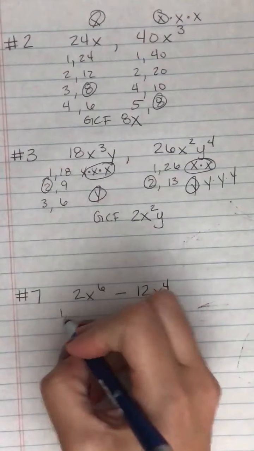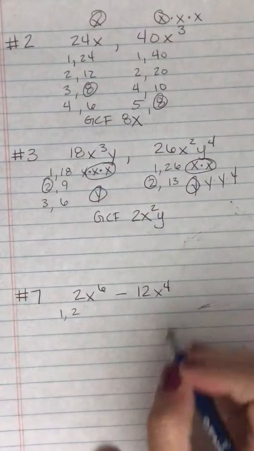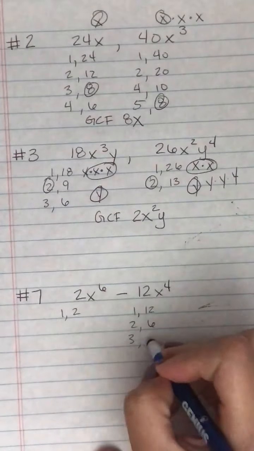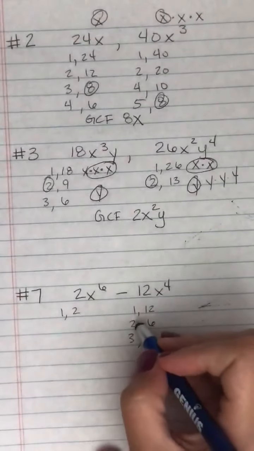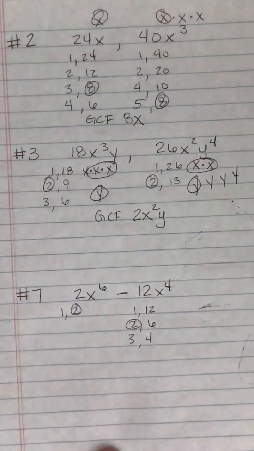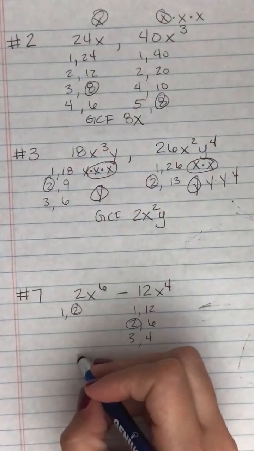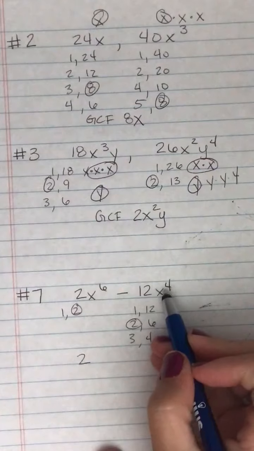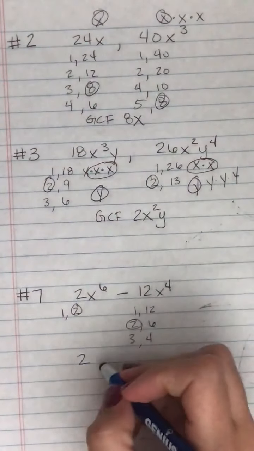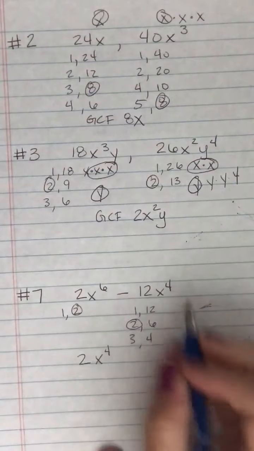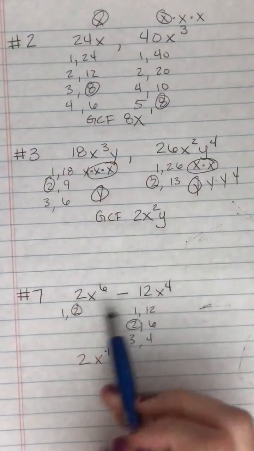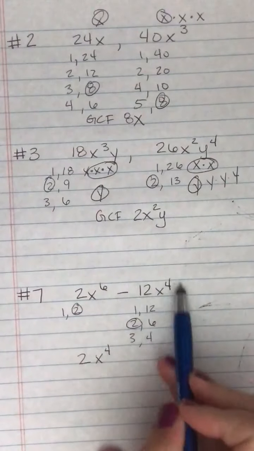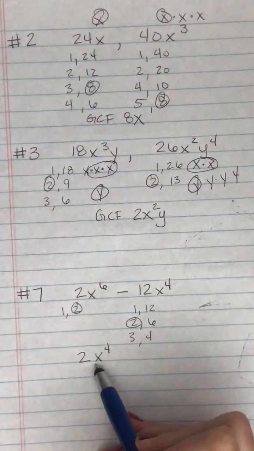So with this one, same idea. List the numbers, 1 and 2. Well, that's it for 2. This is 1 and 12, 2 and 6, 3 and 4. The biggest number that they have in common is a 2. The smallest exponent for your variable is x to the fourth. So I didn't even have to list my x's. I just say, well, this has an x to the sixth, this has an x to the fourth. The 4 is the smaller one, therefore that's going to be my GCF.